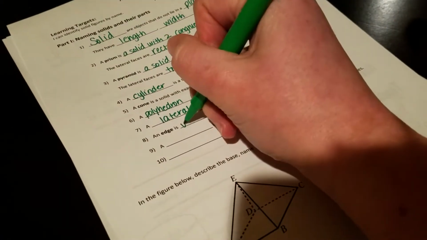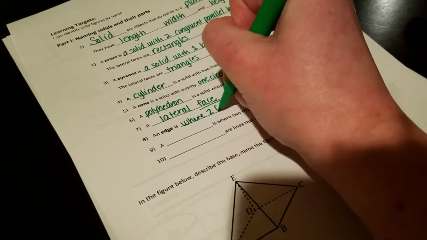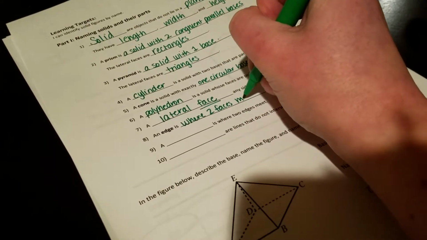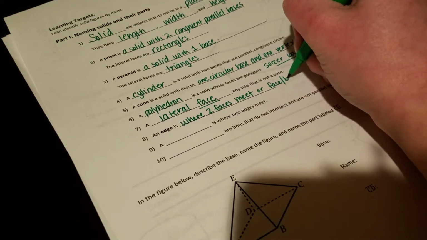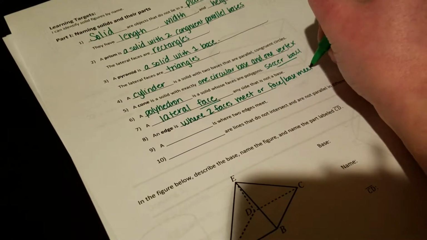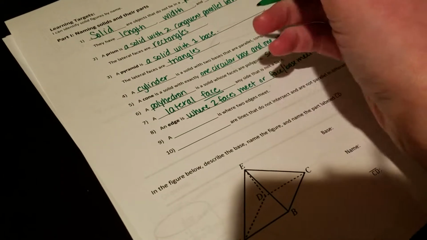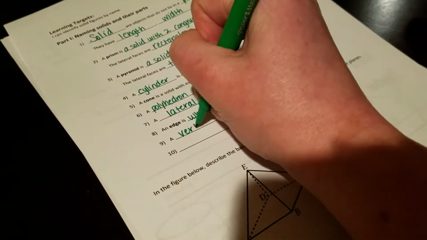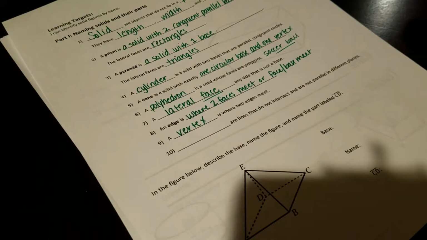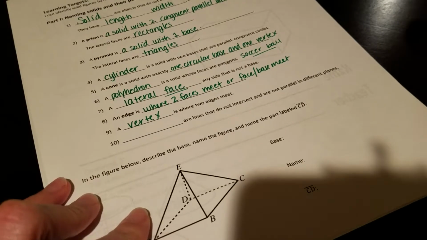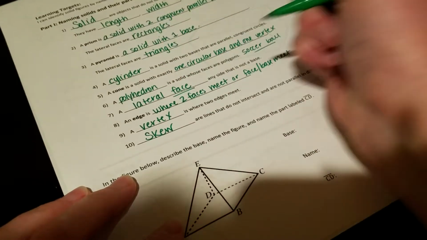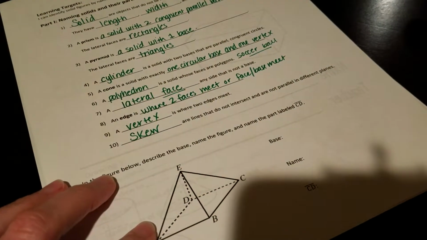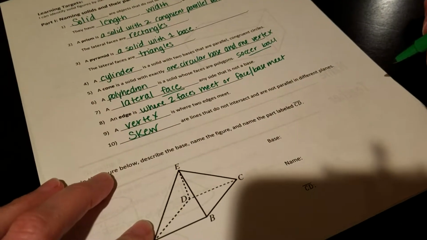An edge is where 2 faces meet, or a face and a base can meet too, because that's an option. A vertex is where 2 edges meet. The last definition here is the word skew, for skew lines. Skew lines are lines that don't intersect and are not parallel, but they're in different planes.